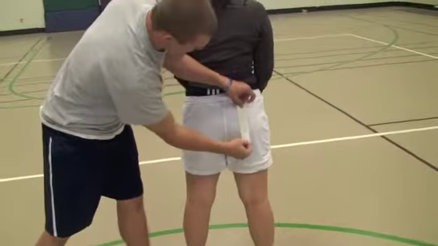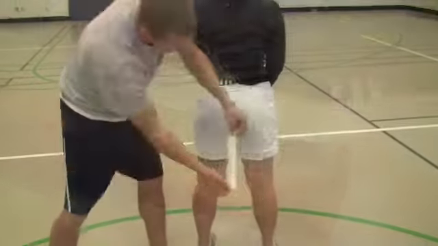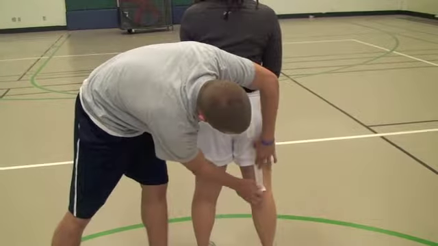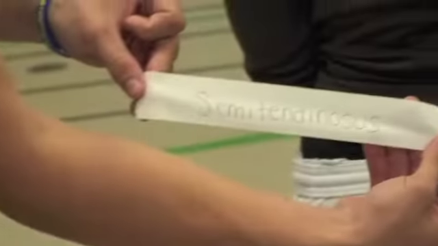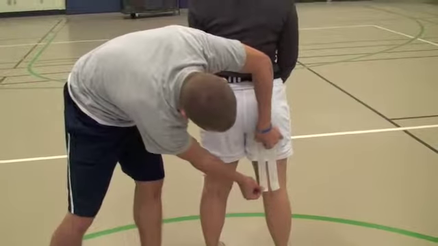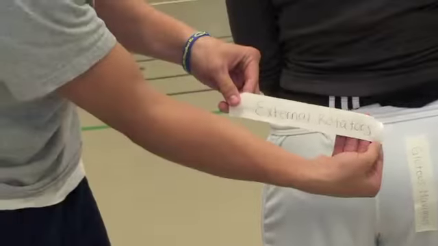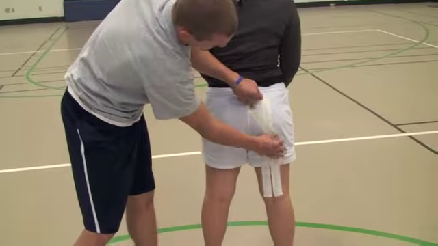gluteus maximus, biceps femoris, semitendinosus, external rotators.